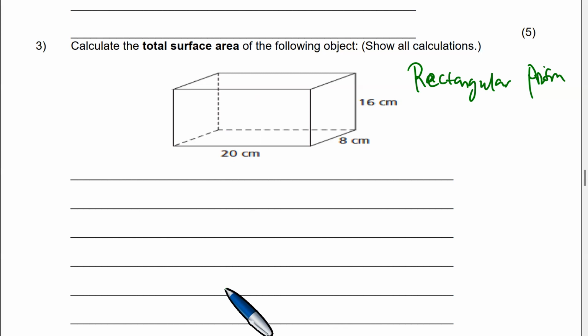How did you get it, Lindsay? Length times width times height. The surface area. So the total surface area is going to be, this one is the length, and this is the breadth, and this is the height.